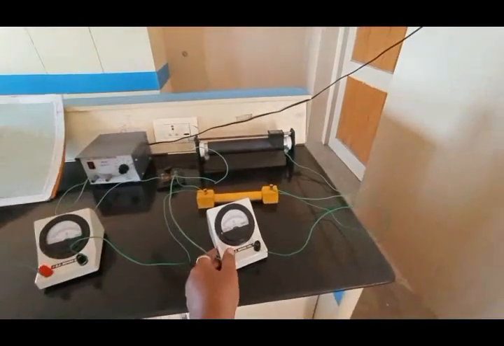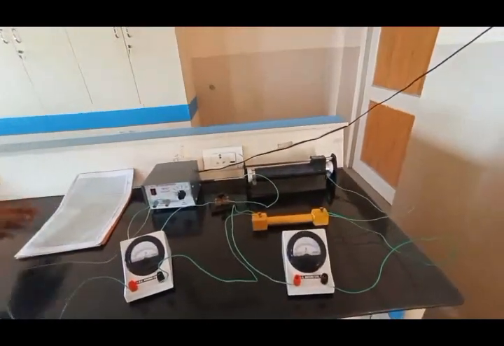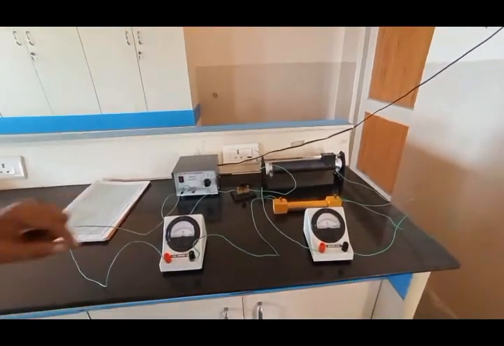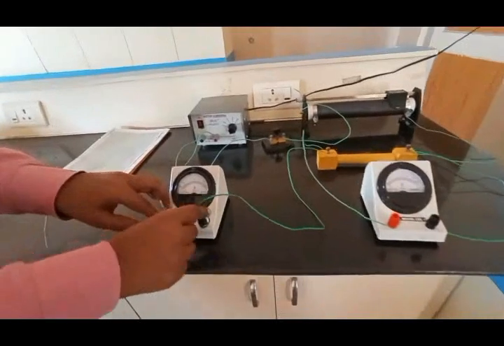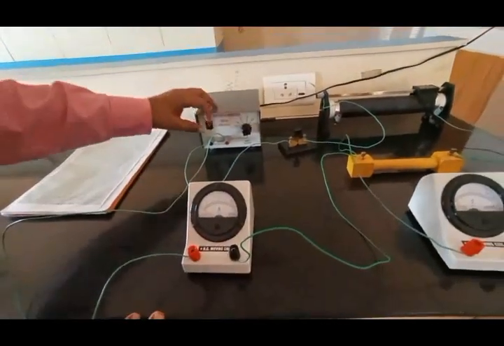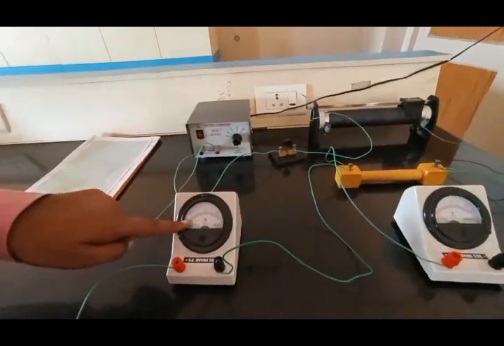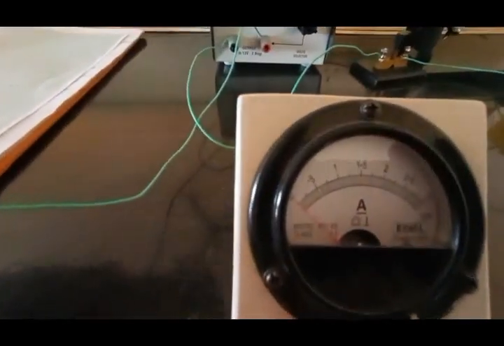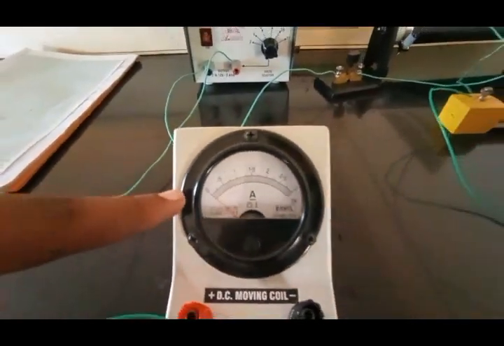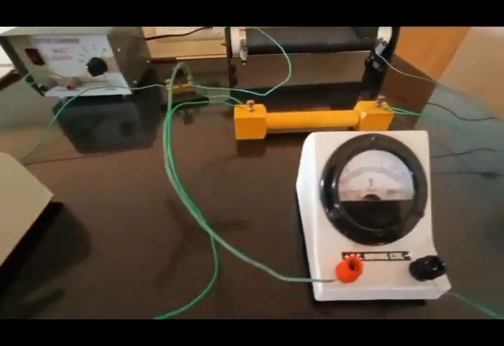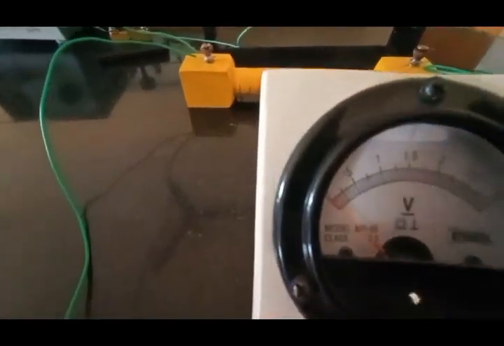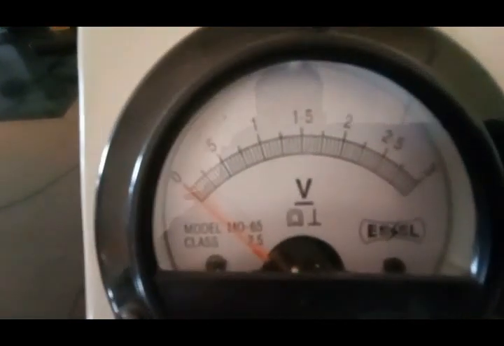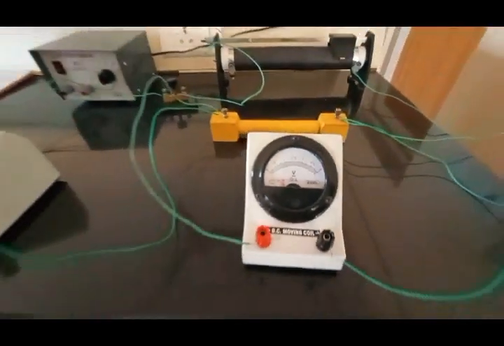Before connecting, please check whether the wire ends are rusted or not. If rusted, please cut it and use proper wires, and check whether the connections are tight. And please check whether the pointers are showing 0 when there is no current flow. These are the errors often made in this experiment, so you have to be very careful. Check the wires as well as the meter pointer connections. So this is the general connection of the Ohm's law experiment.